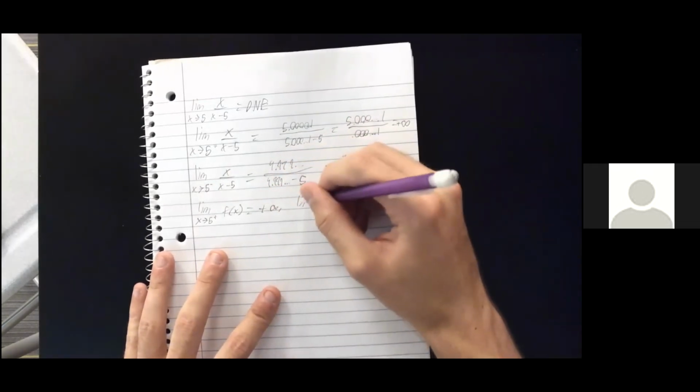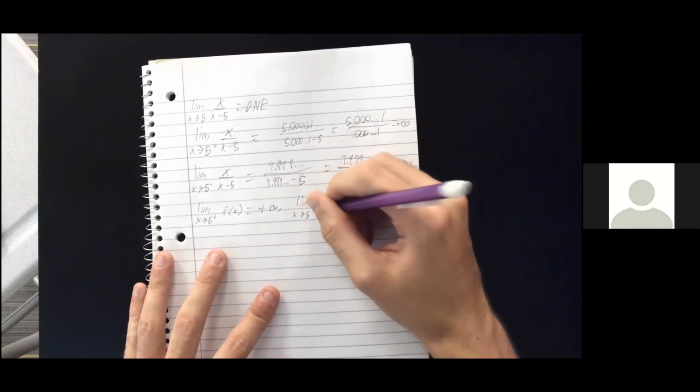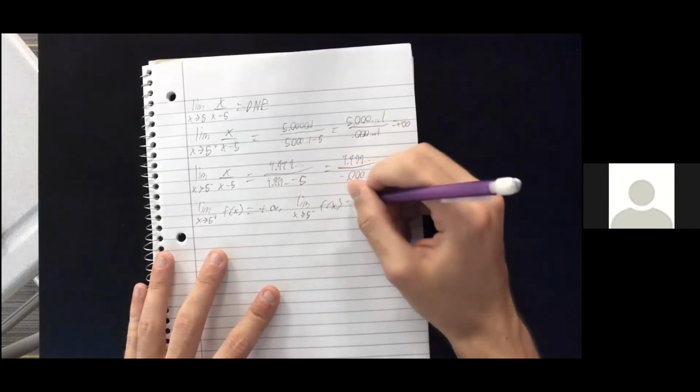We have our two vertical asymptotes. And these are our two limit statements kind of proving it.